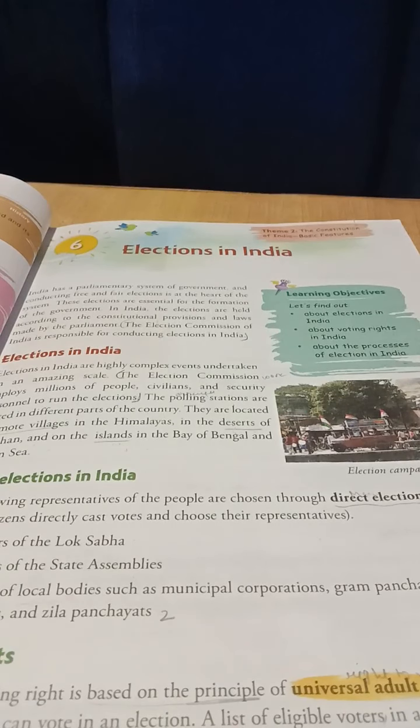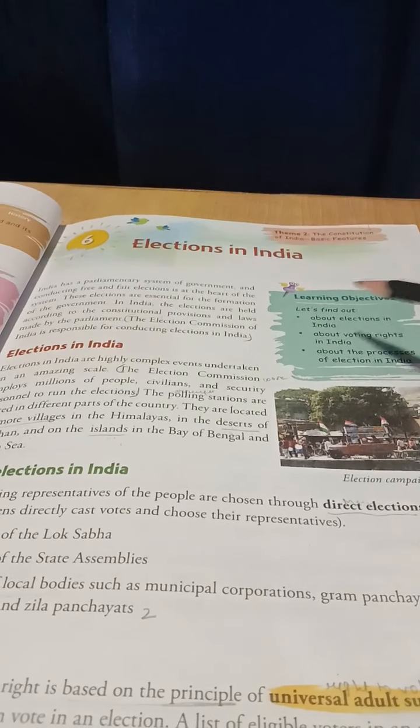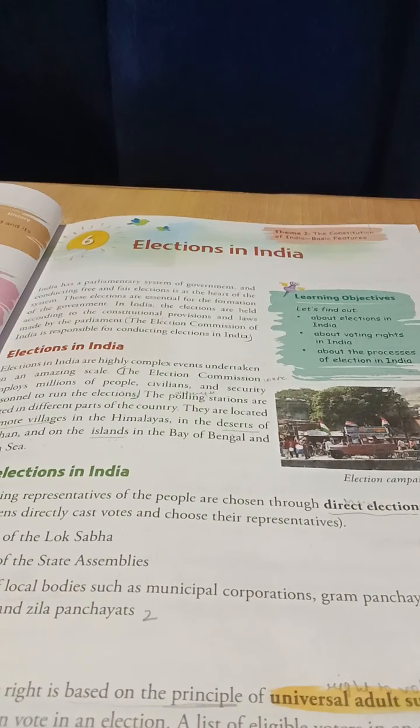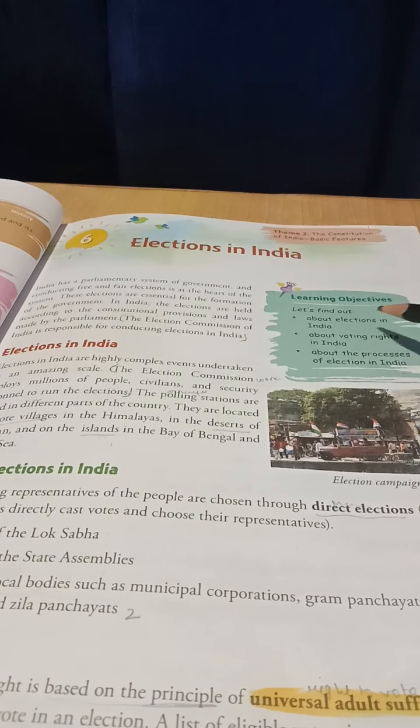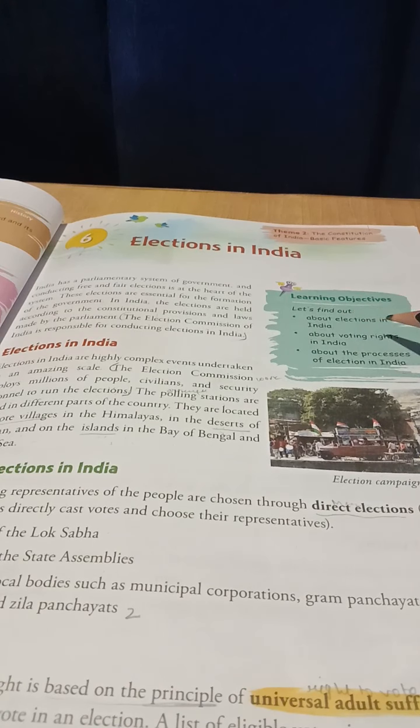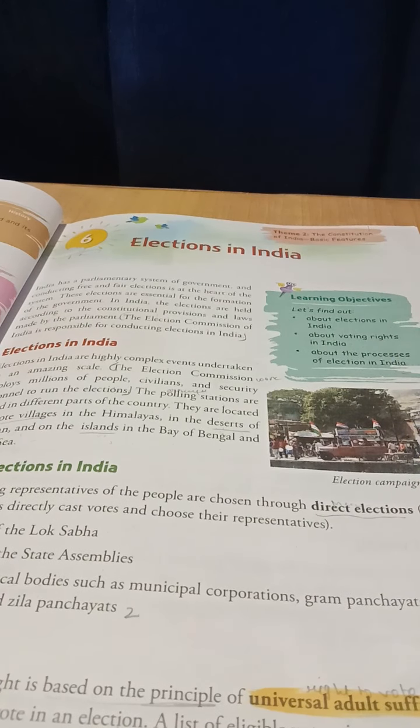Today I am going to teach you chapter 6, Elections in India. In this chapter we will cover these learning objectives: about elections in India, about voting rights in India, and about the processes of election in India.